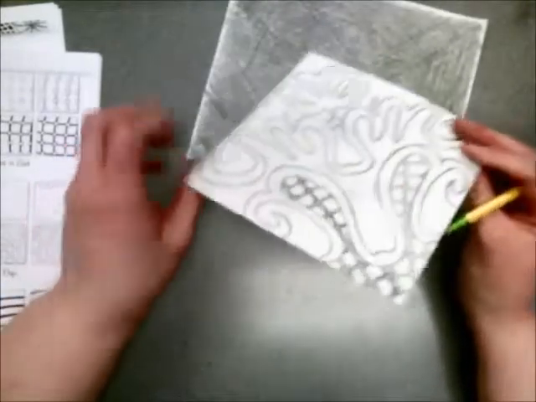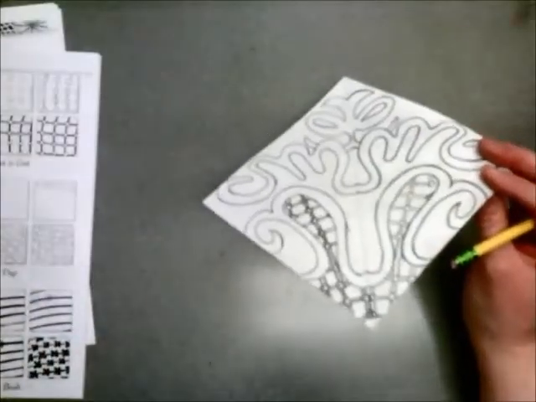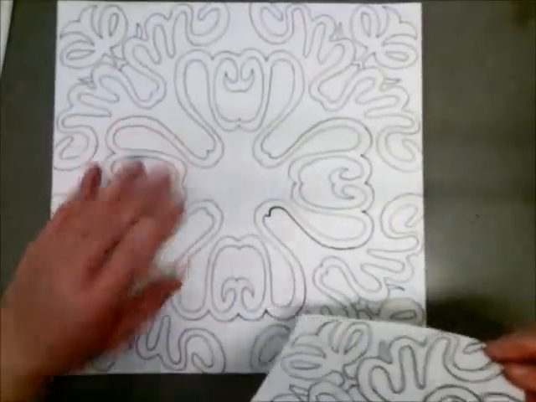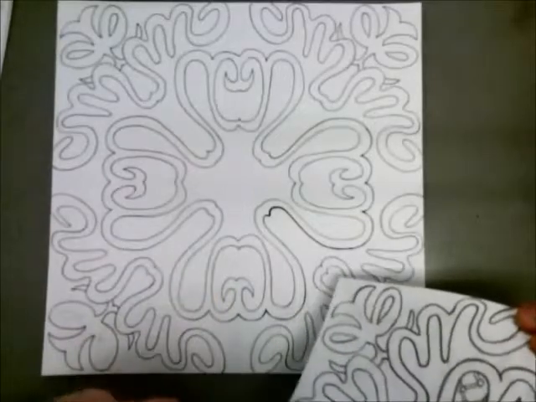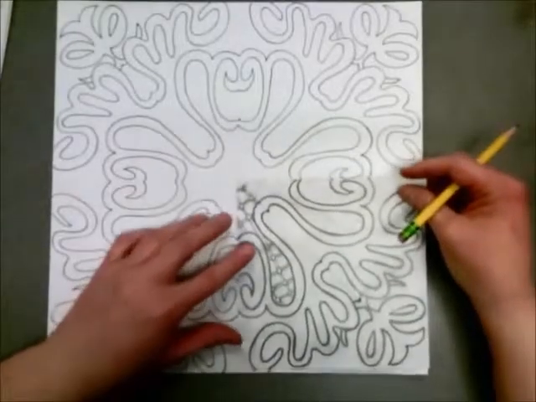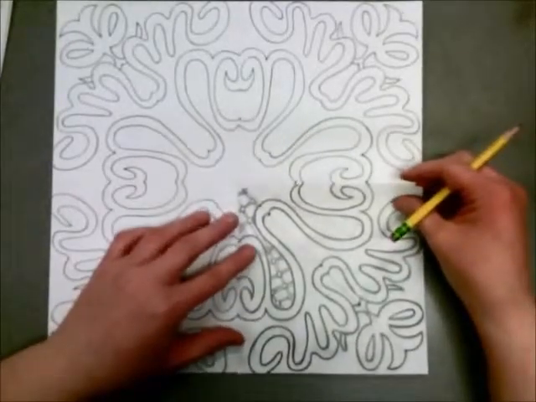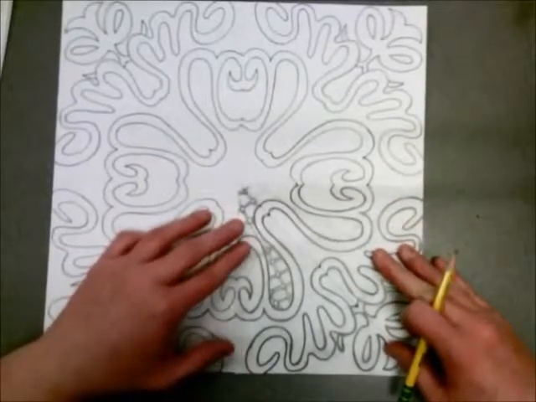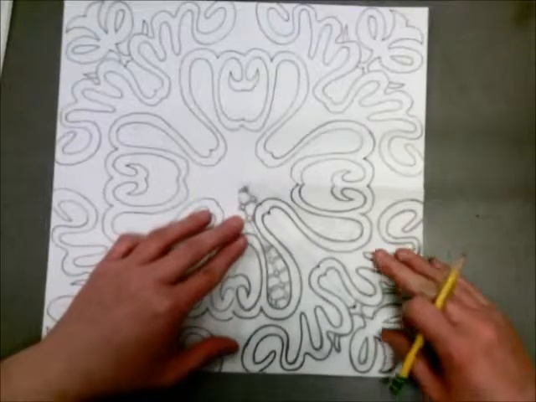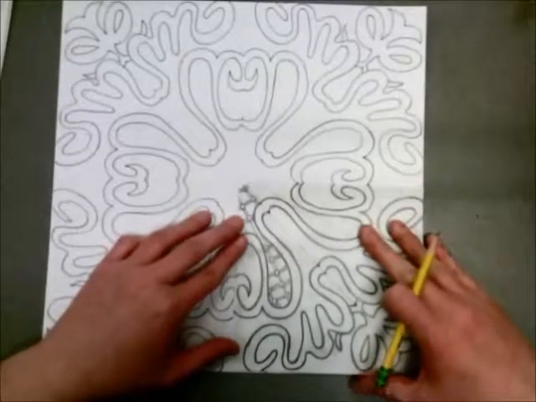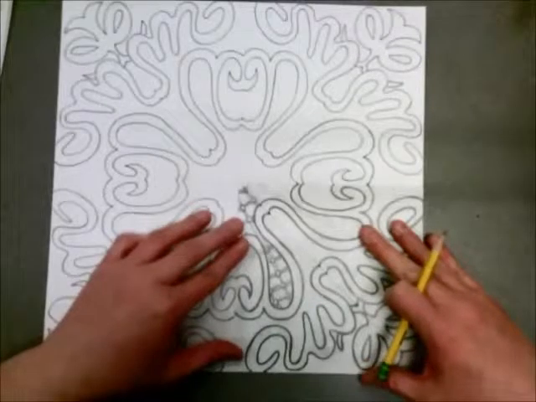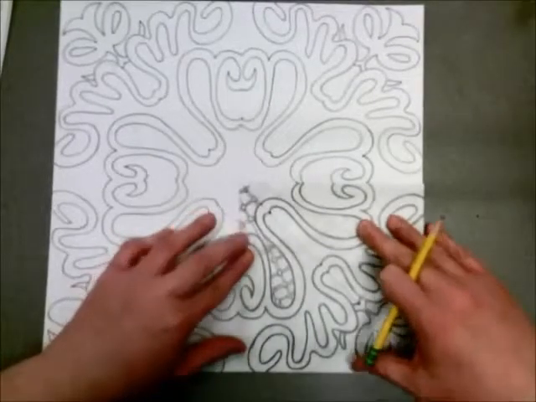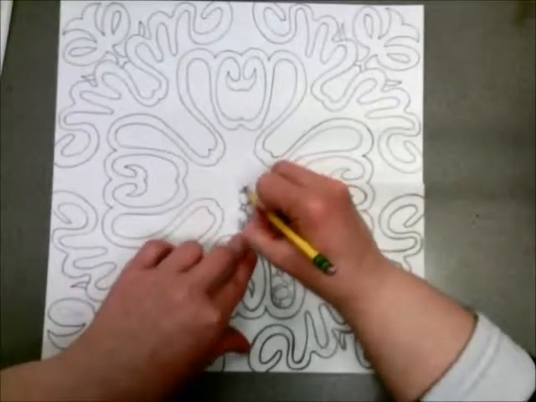I can then take this and my large 12 by 12, remember this is the one that is unfolded, traced in ultrafine Sharpie already, and I can lay this down onto my square, line up my patterns, and once I have that lined up, then I can start tracing this pattern over.